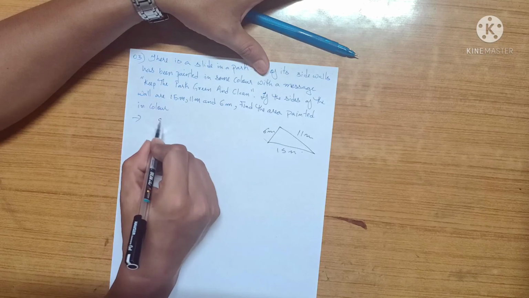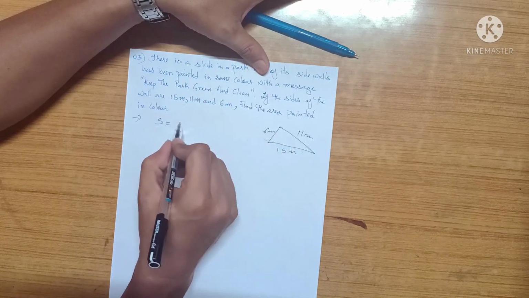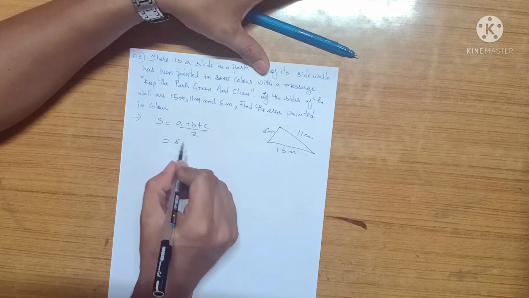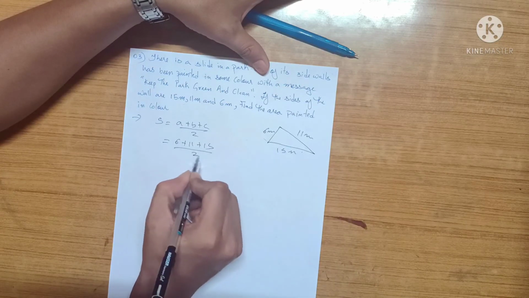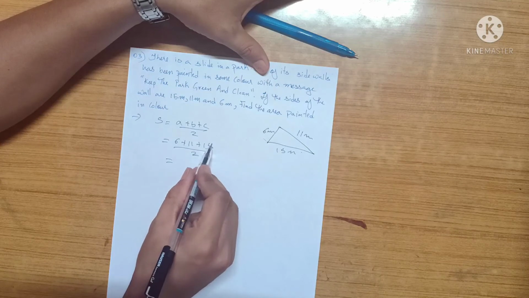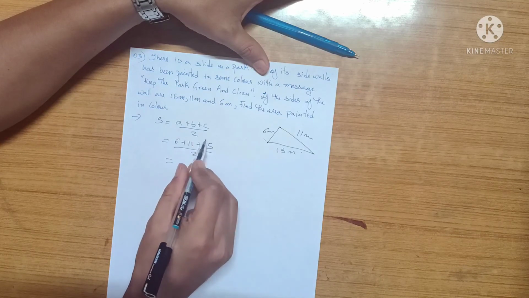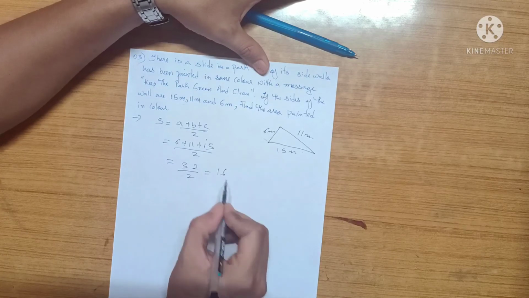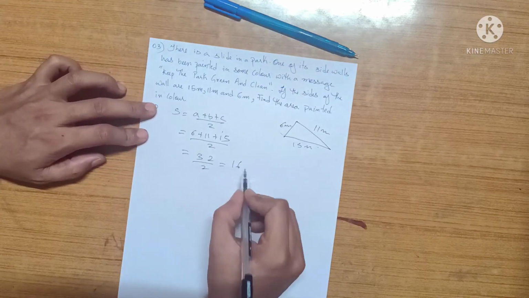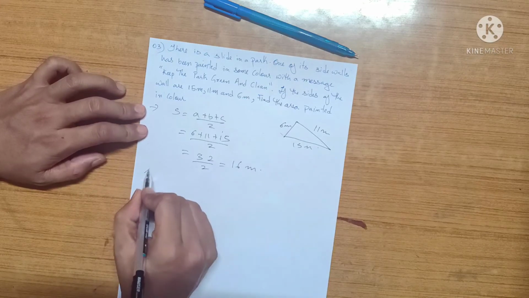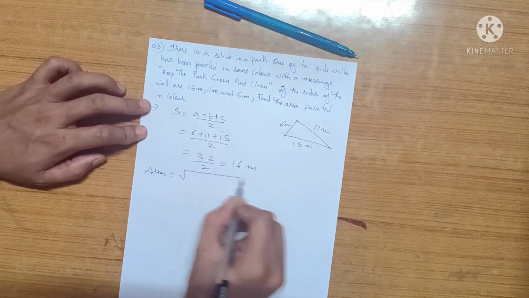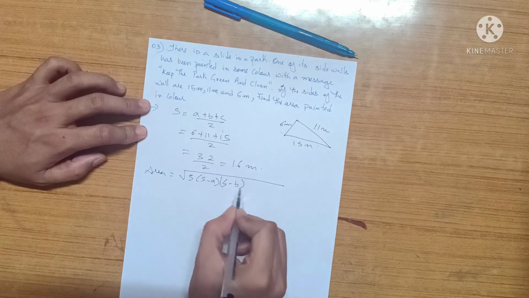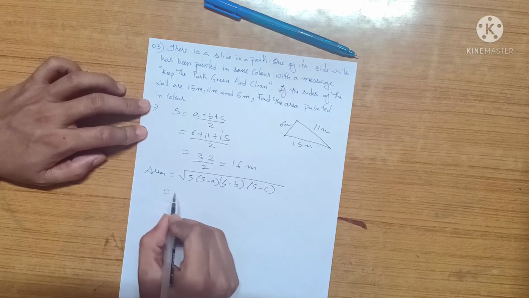So first we'll try to find S, which is a plus b plus c by 2, that is the formula for S. So you just add up all this. 6 plus 11 plus 15, which is 32, and half of that is 16, right? S is 16 meter, and then area is root over S times S minus a, S minus b, and S minus c.